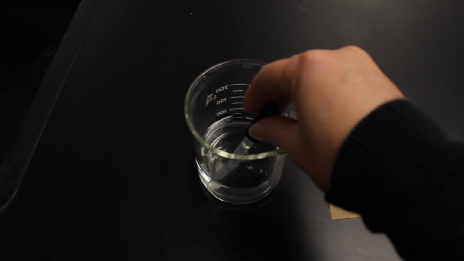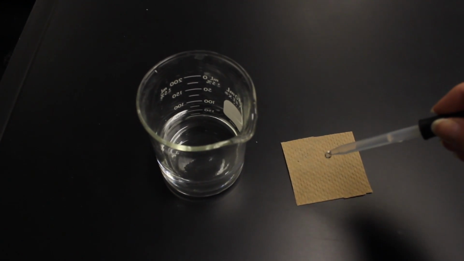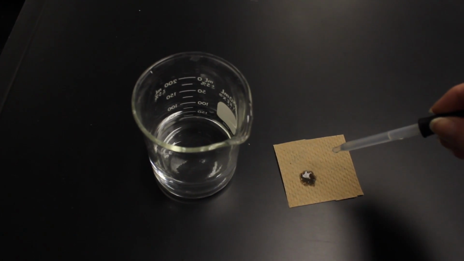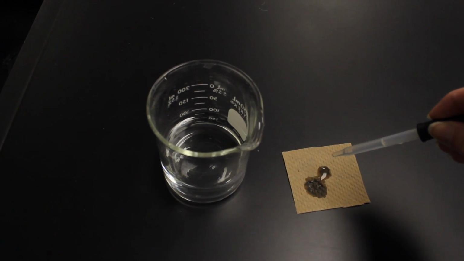The dependent variable is how you're going to measure the independent variable. How we were going to measure it in our paper towel lab was how many drops of water that you could put on your paper towel square before it was completely saturated. Therefore, your dependent variable was how many drops of water.